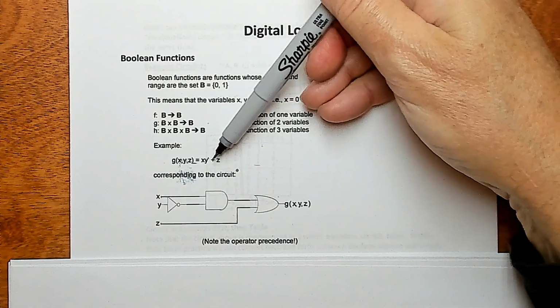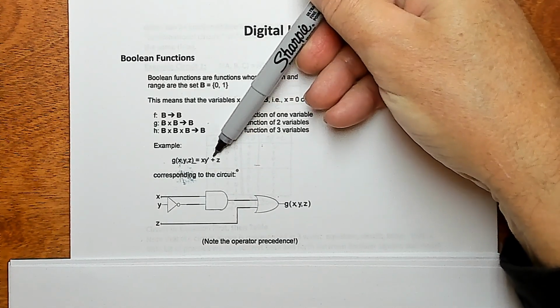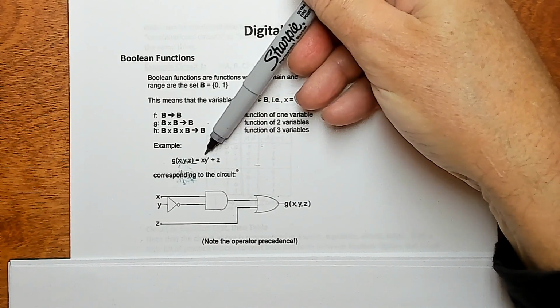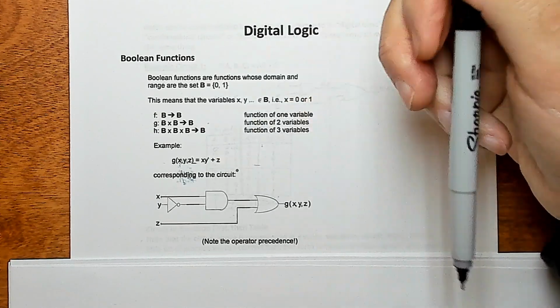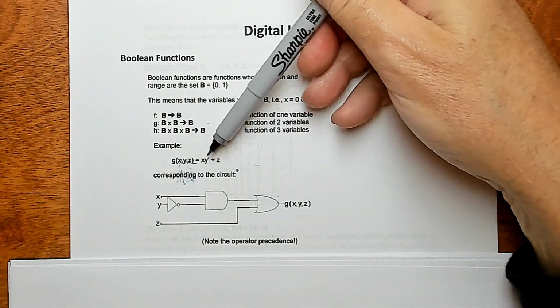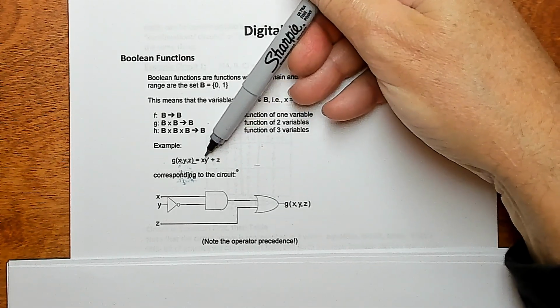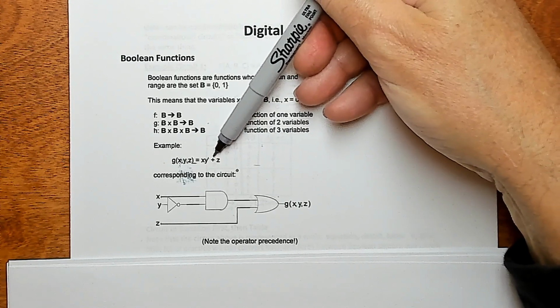In regular algebra, this reminds you of addition, this would be like multiplication, and this would be kind of exponentiation. So similar precedence rules. But once again, here we're doing not, then and, then or.